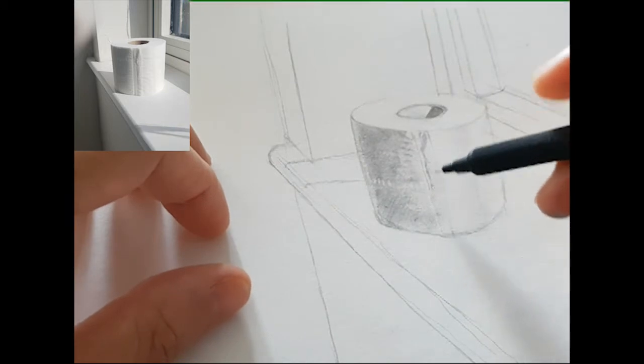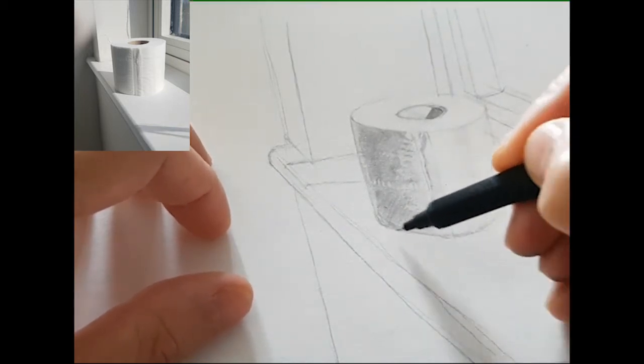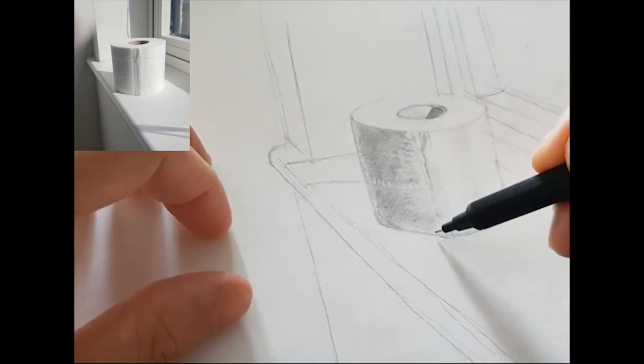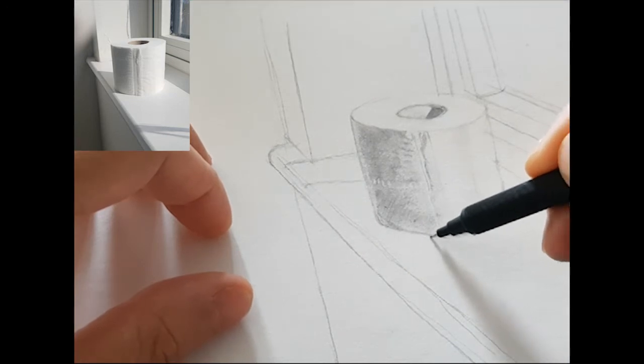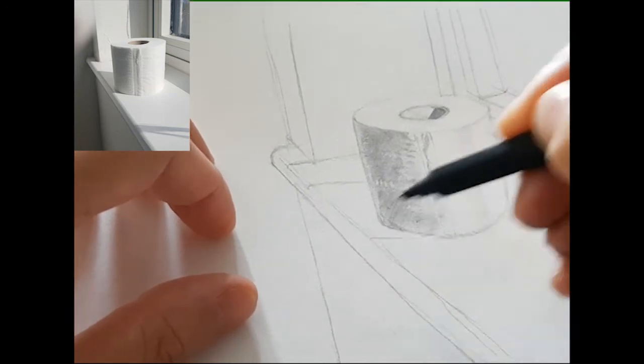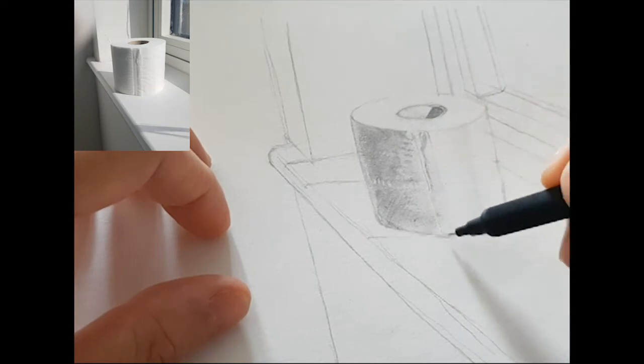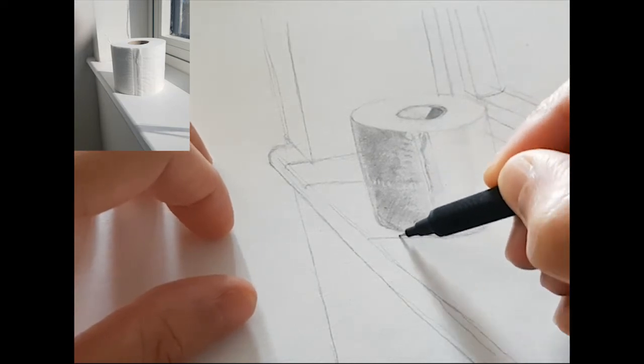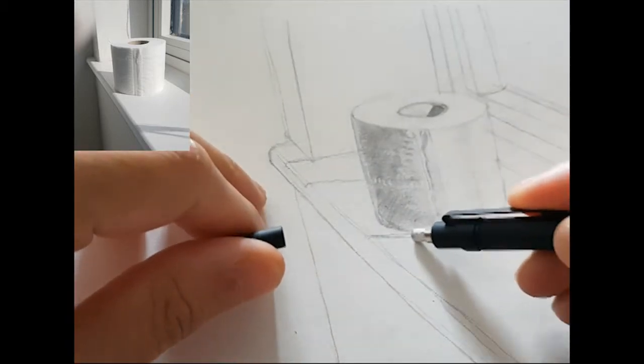Again, I'll be using my eraser to lose some of that color, or maybe gain a little bit more color with the graphite pencil, in order to mimic the reflection that's on the photograph on the top left-hand corner of the screen. And you'll see what I mean when I do it.